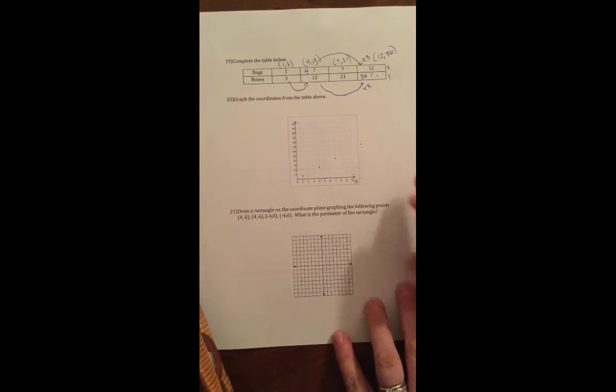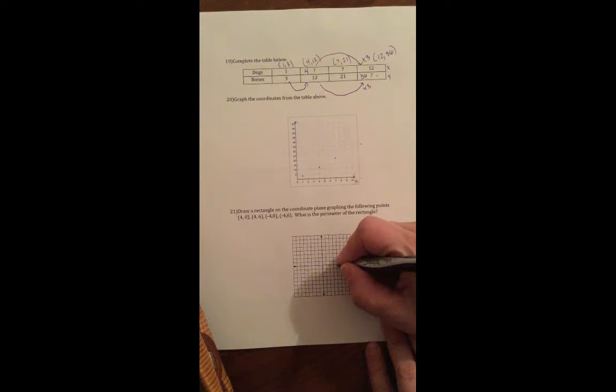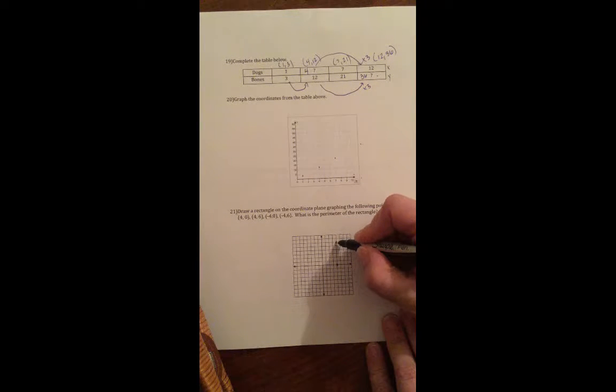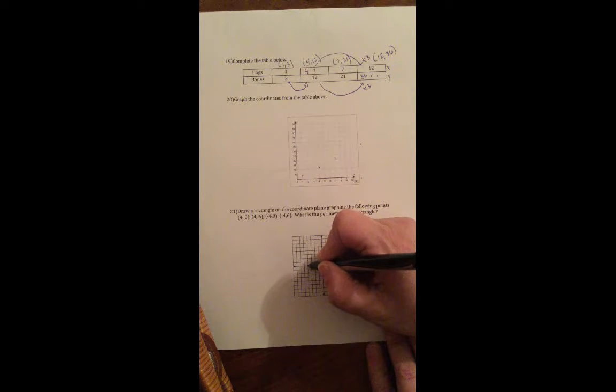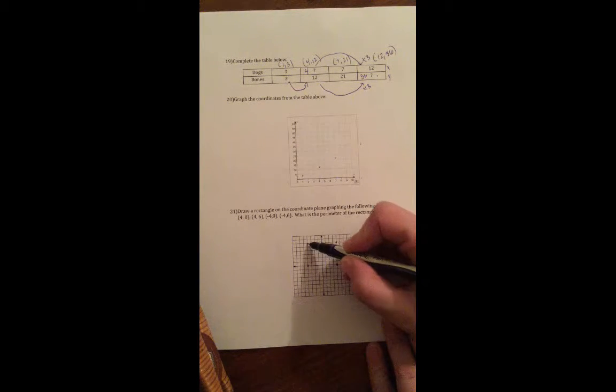Okay, number 21 says draw a rectangle on the coordinate plane graphing the following points. So 4, 0, start at the origin and go 1, 2, 3, 4 to the right, and the y is 0, so I'm just going to put a point right there. 4, 6, so same spot, but then up 6, 1, 2, 3, 4, 5, 6. Negative 4, 0, so 1, 2, 3, 4 to the left and up 0. And then negative 4, 6, so right here.